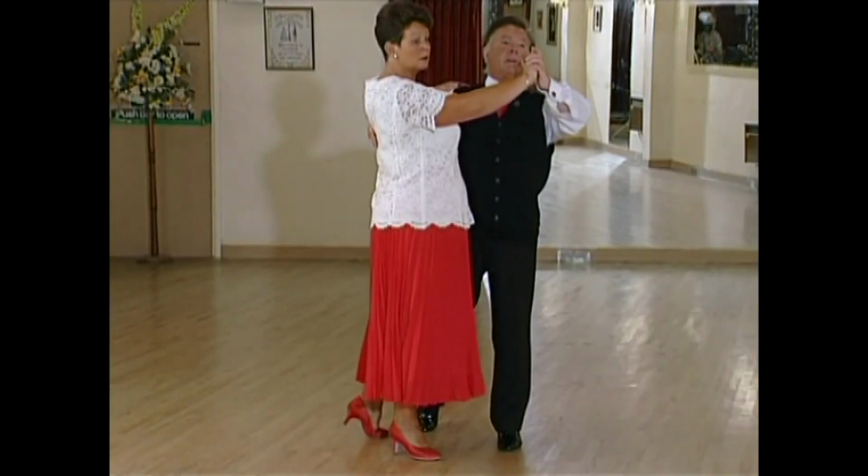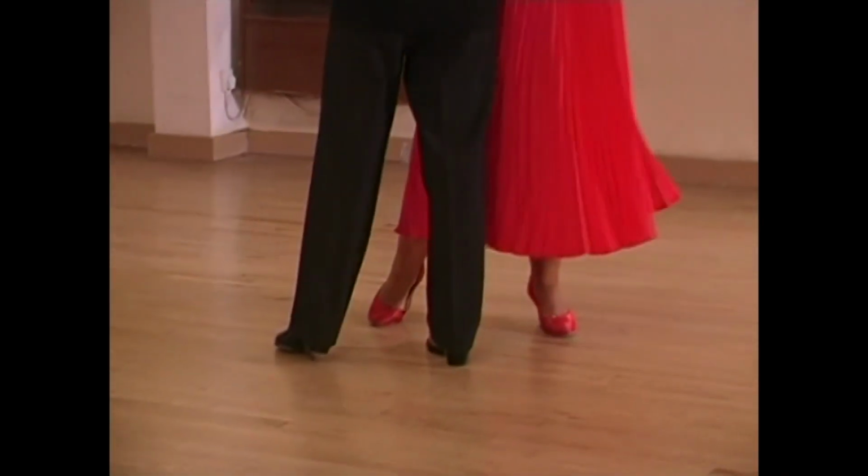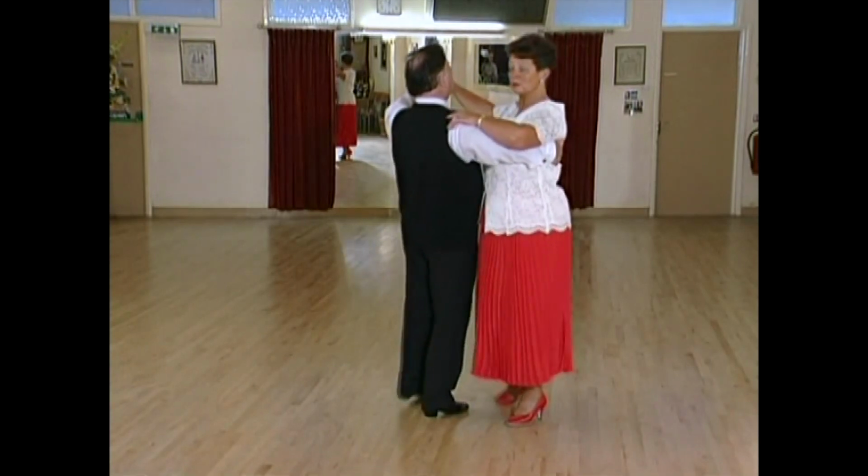From here, we're going to do a weave from promenade. 1, 2, 3 to end backing diagonal wall. Into a backlock. 1, 2, and 3.